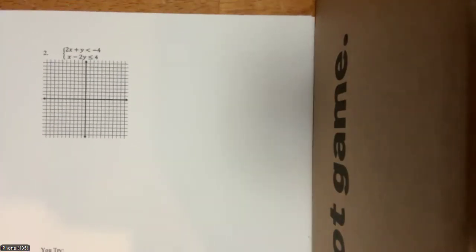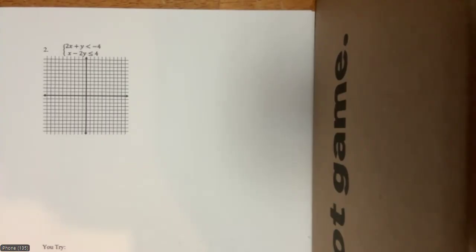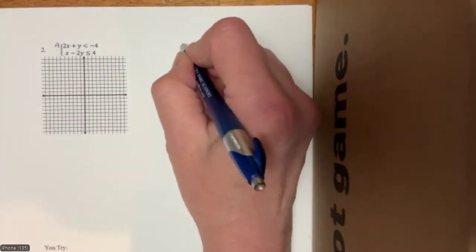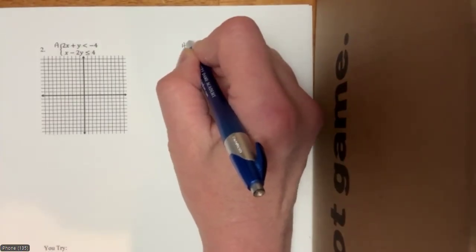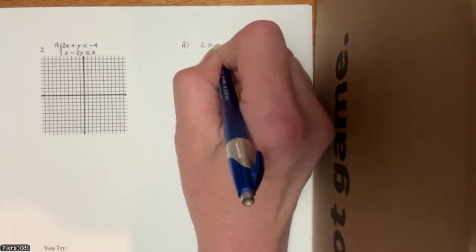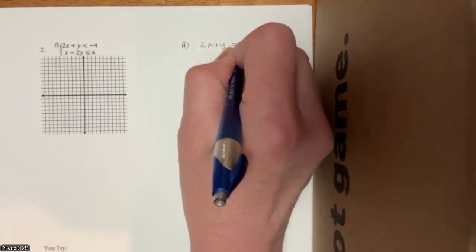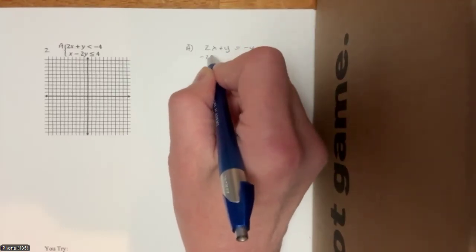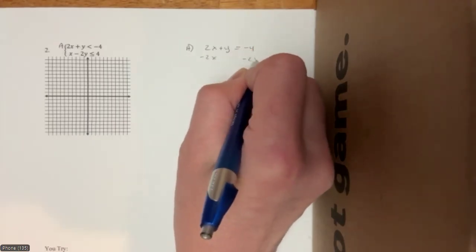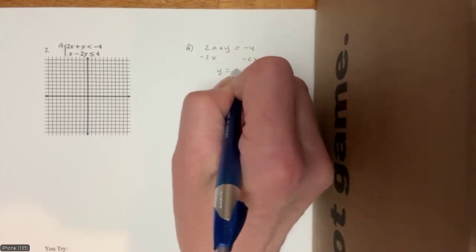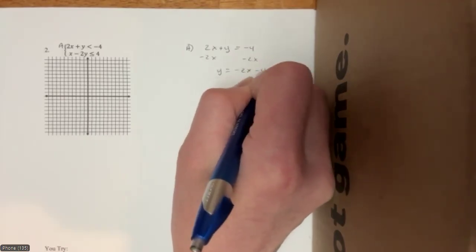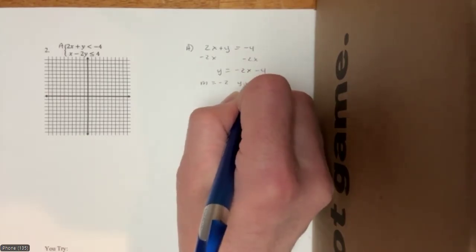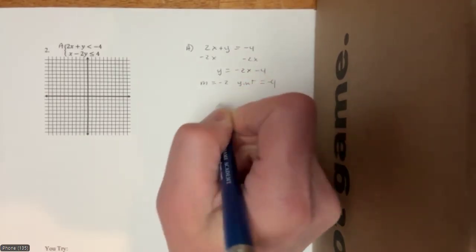Let's do the same thing for this next example. So I will label the top inequality with the letter A just to keep track. I'm going to write it as an equation with an equal sign for the purposes of graphing the line. I'll use a different method and I'll solve for y to find the slope and y-intercept. You can use either method. So the slope is -2 and the y-intercept is -4.